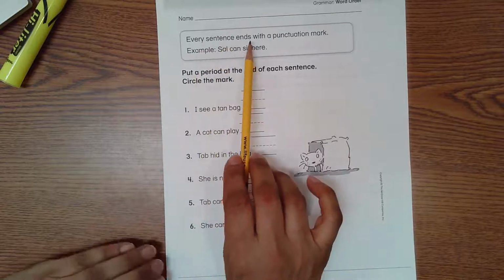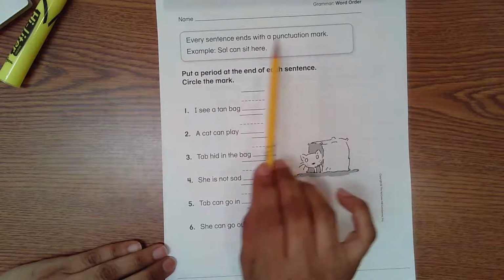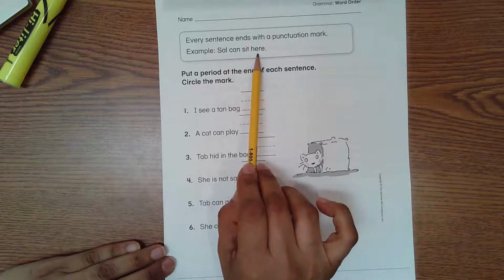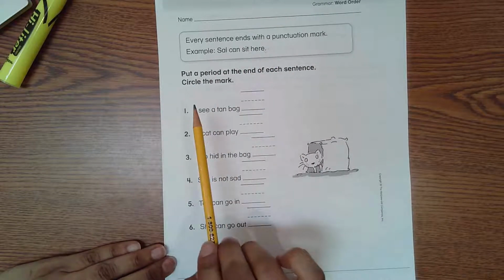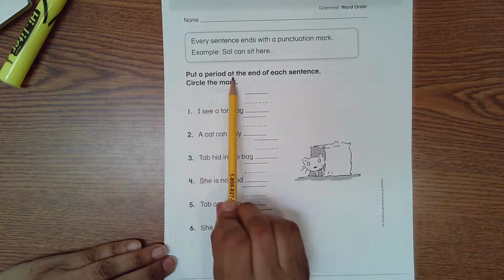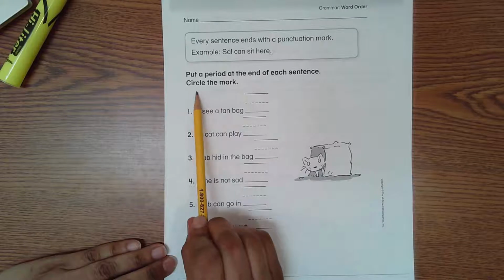Every sentence ends with a punctuation mark. Example, Sal can sit here. So your ending for this is a period. Put a period at the end of each sentence, circle the mark.